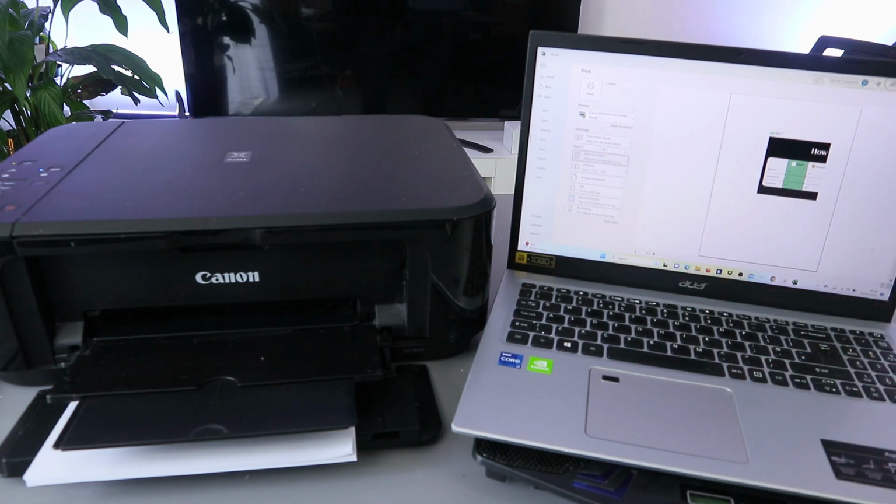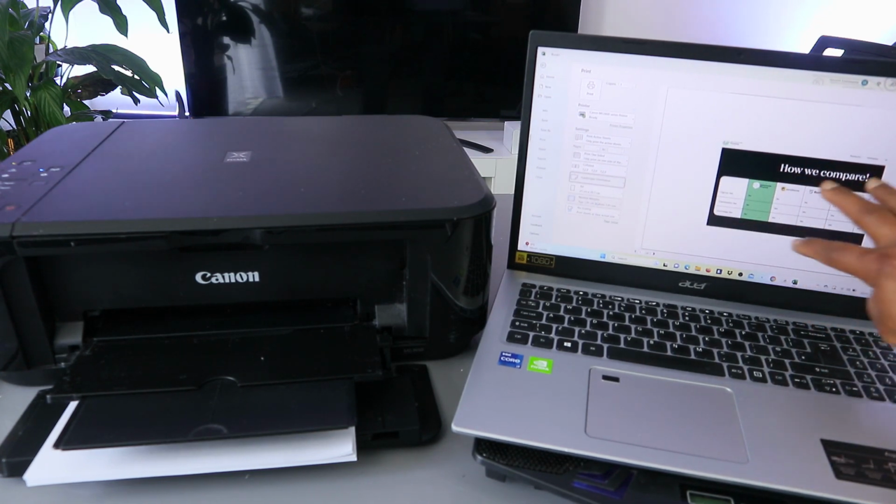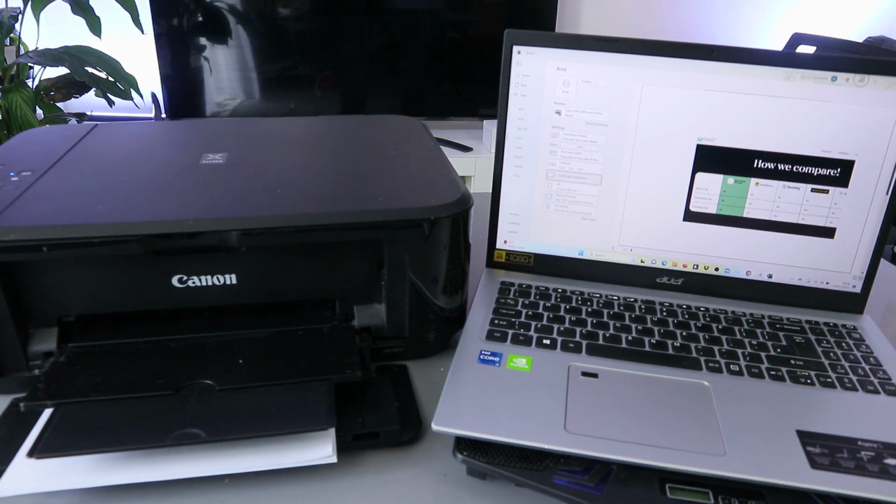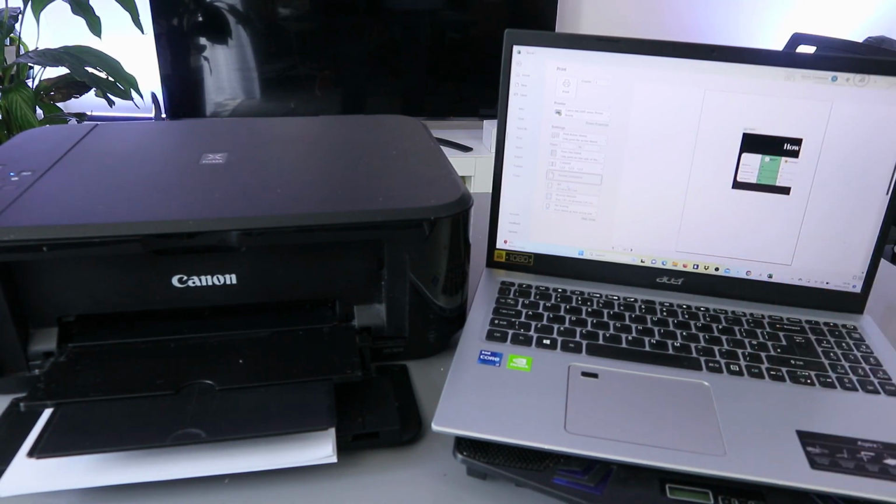Now the orientation is print orientation, portrait or landscape. If you select landscape, it will change to this format. So this is how the image or the document looks in landscape. If you select portrait, it will be in this format.